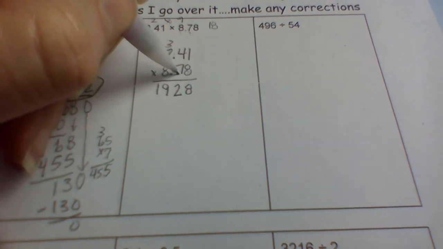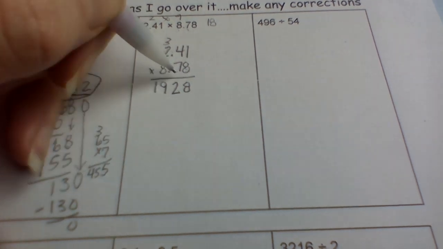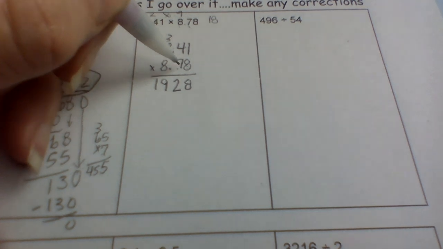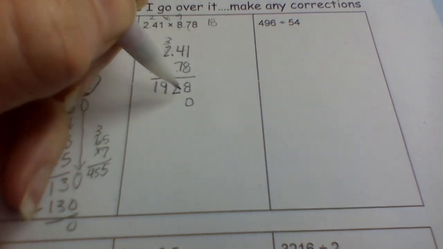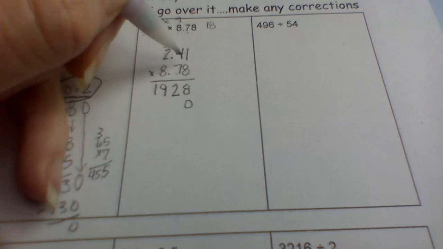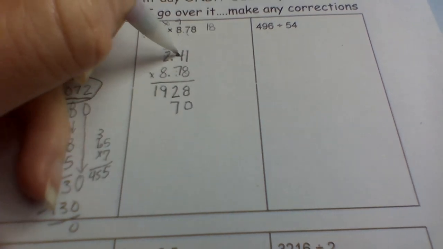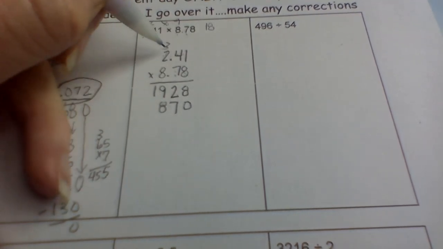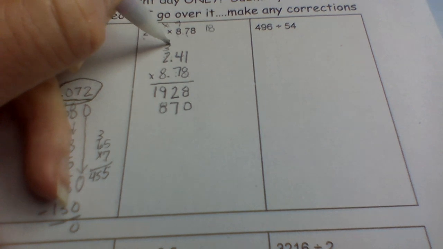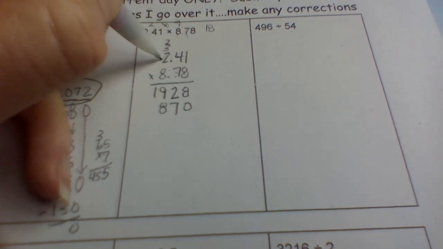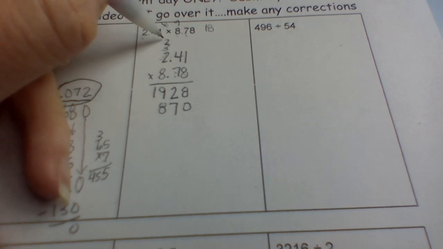Now I'm going to start with my 7. Now I'm going to do the same thing I just did with my 8, but because this is in the 10 spot, remember, I put my placeholder. 7 times 1 is 7. 7 times 4 is 28. And now I carry my 2 because remember, I'm still multiplying. 7 times 2 is 14, 15, 16.